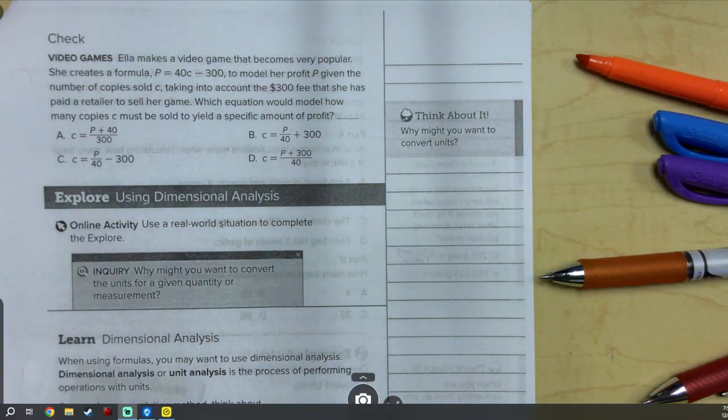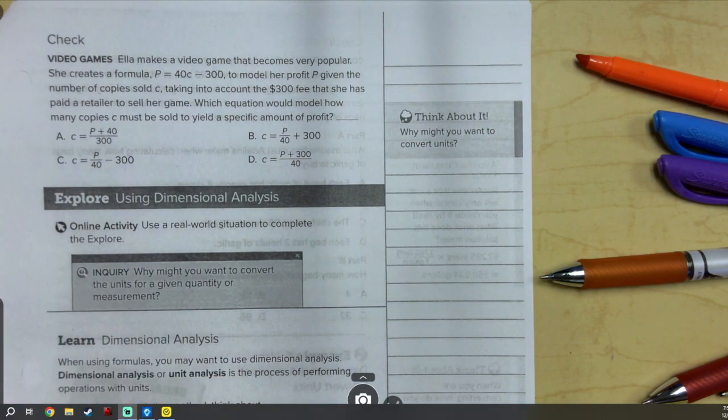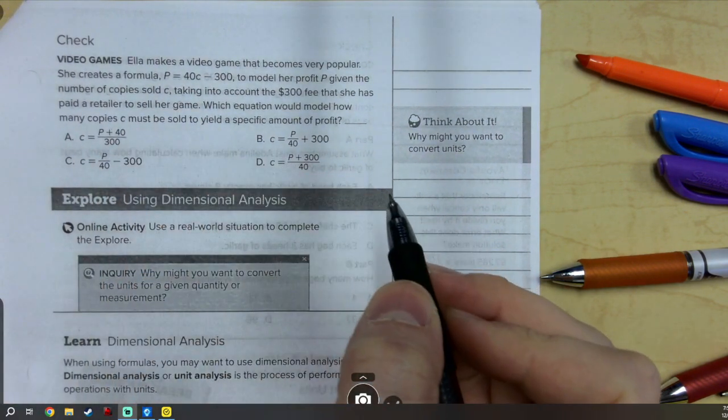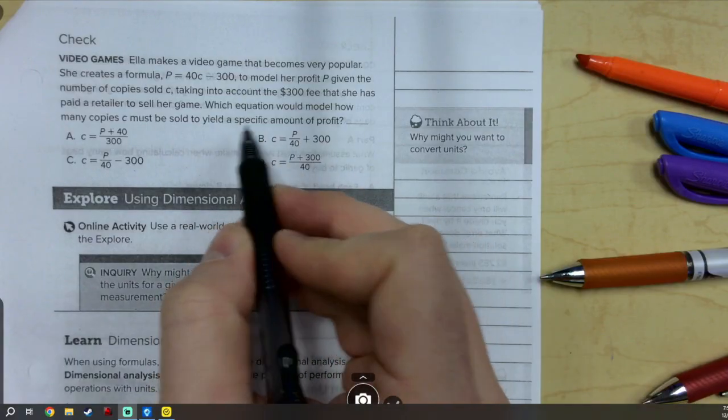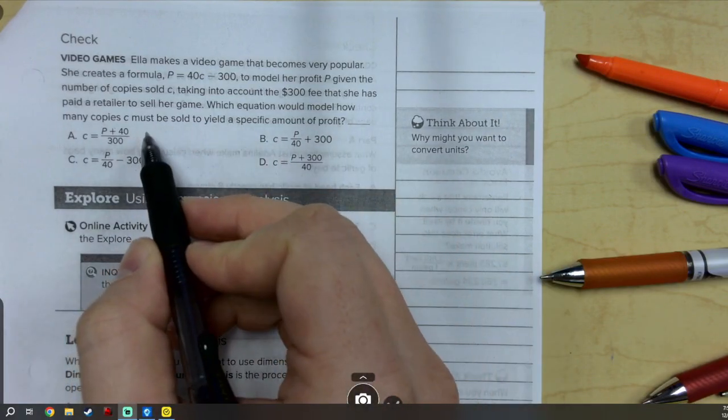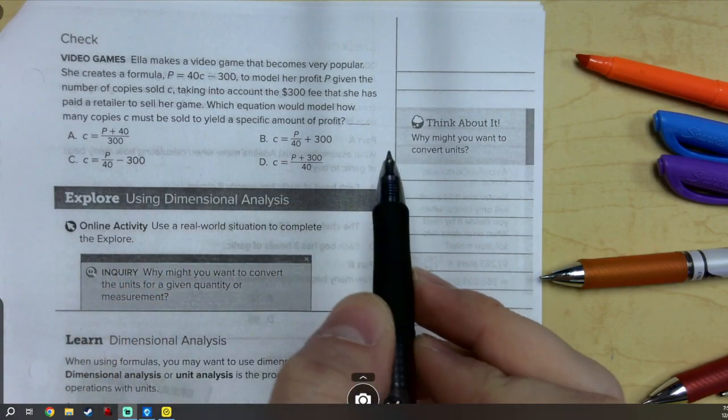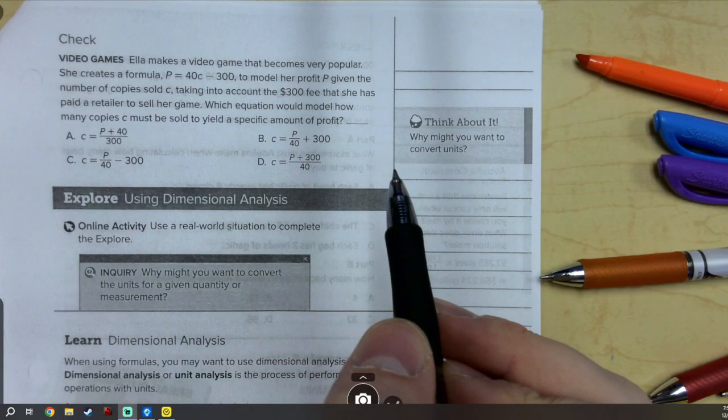Check. Ella makes a video game that becomes very popular. She creates a formula, P equals 40C minus 300, to model her profit given the number of copies sold C, taking into account the $300 fee that she has paid a retailer to sell her game. Which equation would model how many copies C must be sold to yield a specific amount of profit?